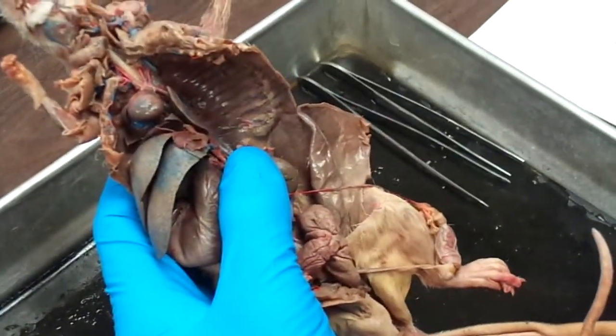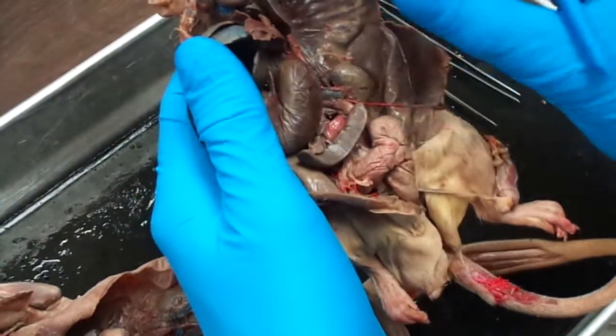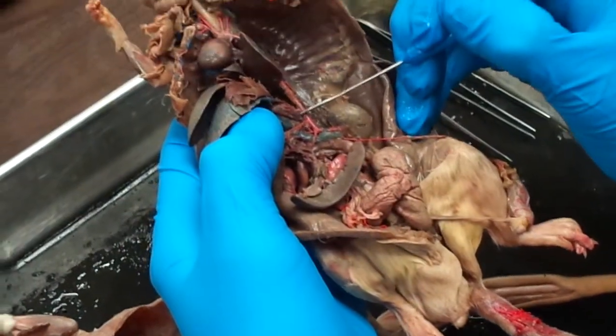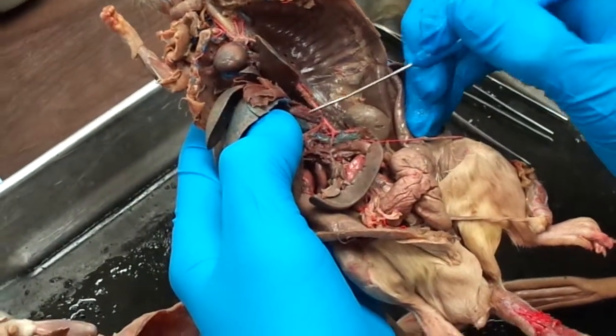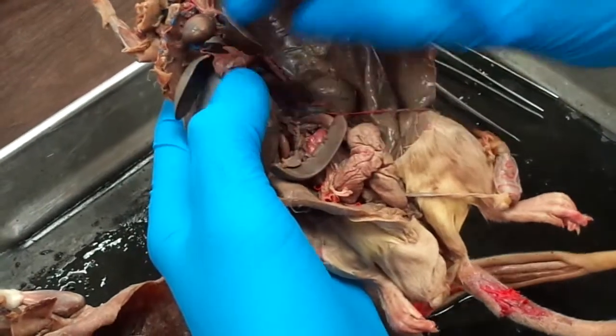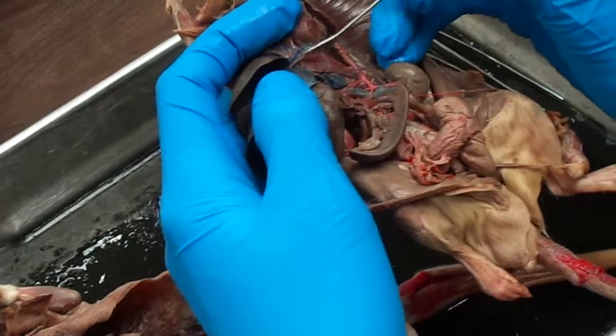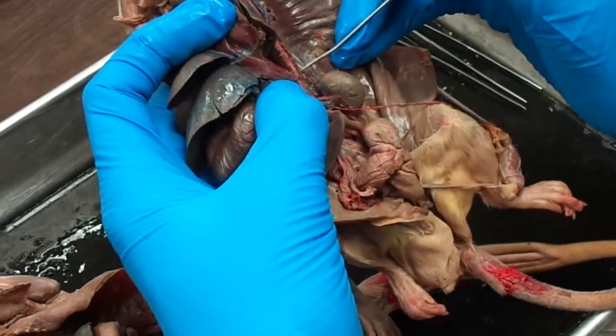So we'll start with the phrenic artery, which is going to go to the diaphragm. Coming down here, the first one you see come off is the right phrenic artery. It's fairly obvious in this, but in your rats, it might be easier to find the organ associated, find the phrenic artery, and then trace it back to the dorsal aorta, or descending aorta.